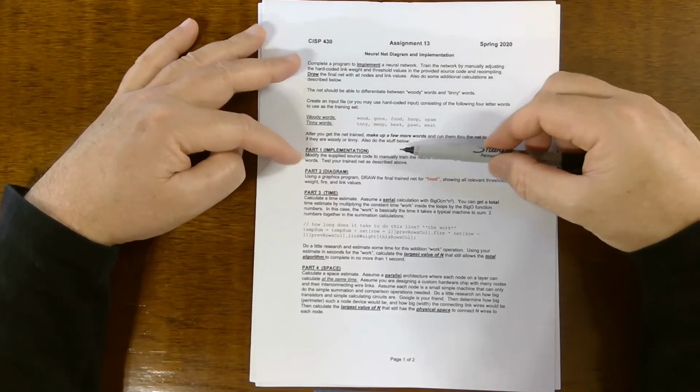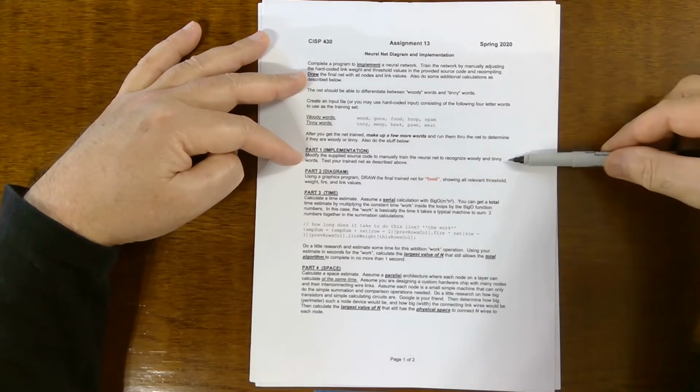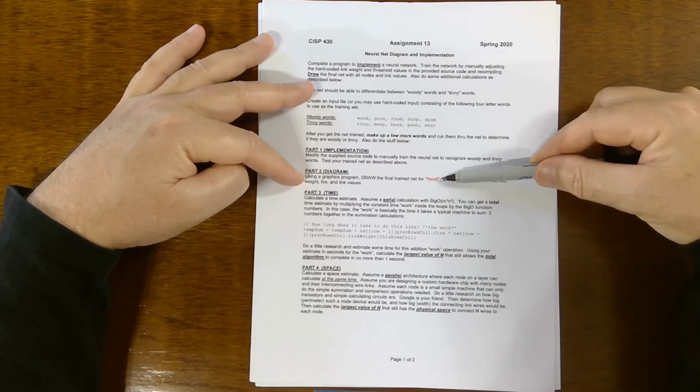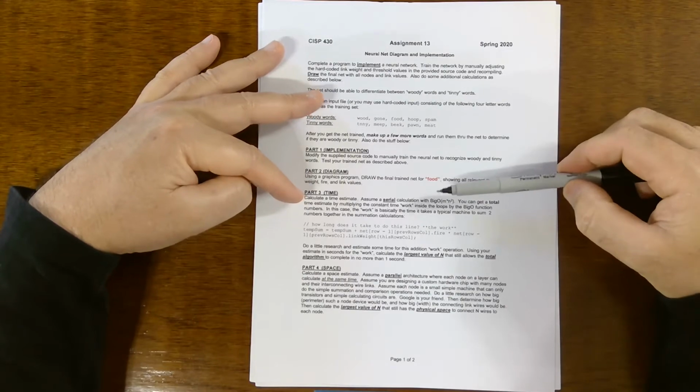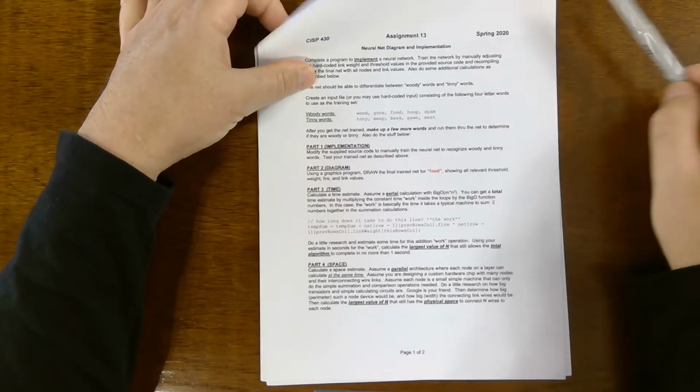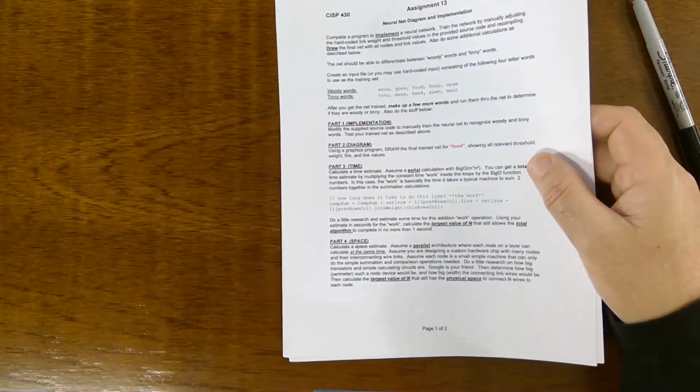Okay, so that's the first part, the implementation. I want you to modify the source code to recognize woody and tinny words. And then I want you to draw a diagram of what it looks like for the word food. I want to see what the manual calculation looks like for the word food. And then I want you to give me some estimates for the time and space complexity. Maybe we'll come back to that. Let's look at some calculations.